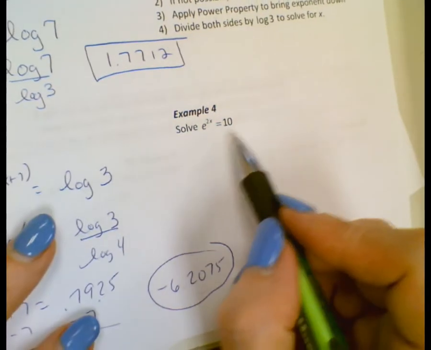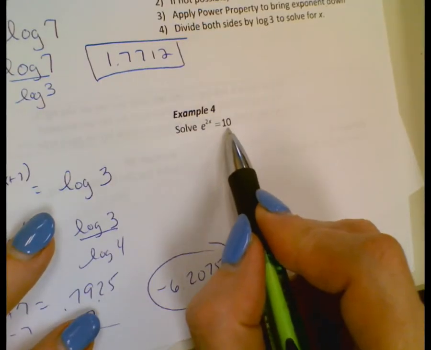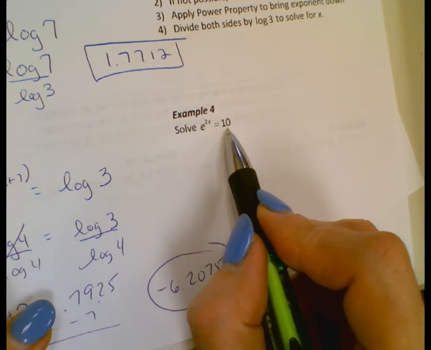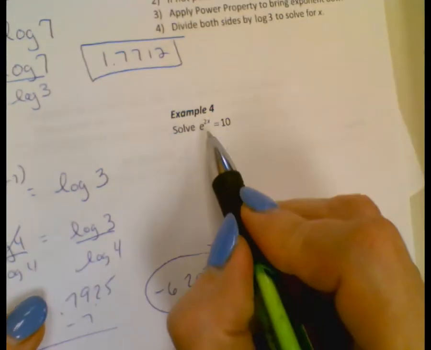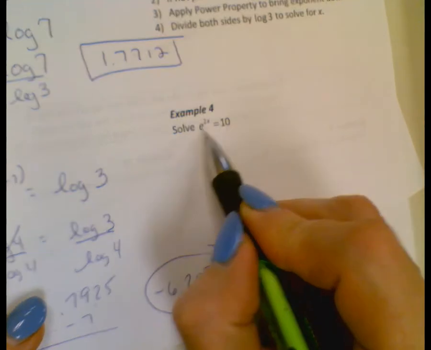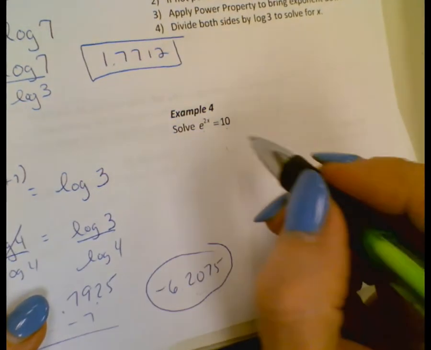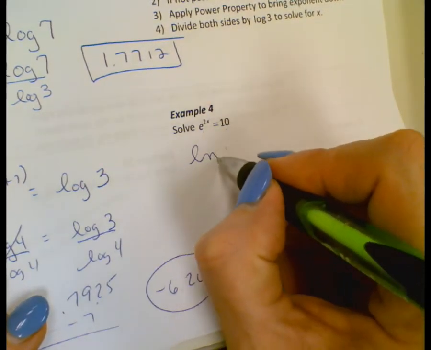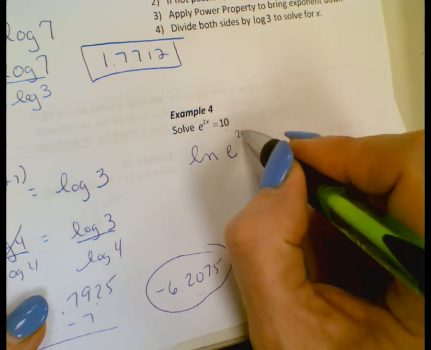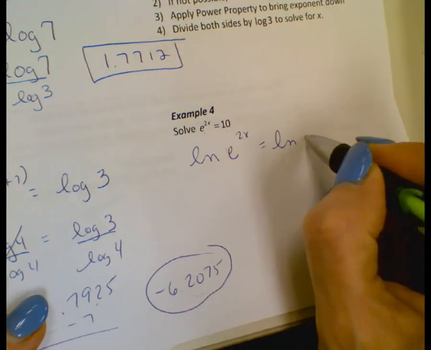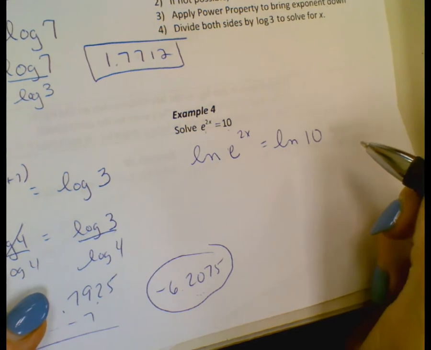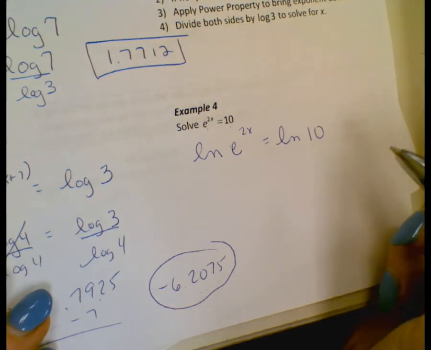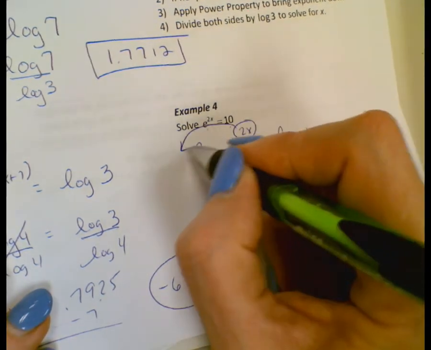So again, if you want to try this one on the calculator, you can, but that 10's kind of big, so you might have to expand your y max. I'm going to do this by hand. Can you write this with the same base? No, you cannot write e and 10 in the same base. So we can take the natural log of each side. Take the natural log. Whenever you are dealing with e's, you should always work with natural logs. Then you release 2x out front.